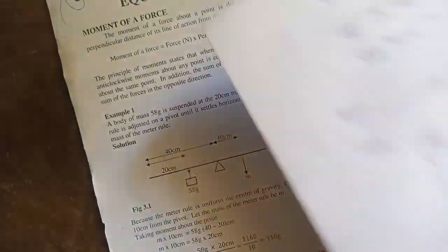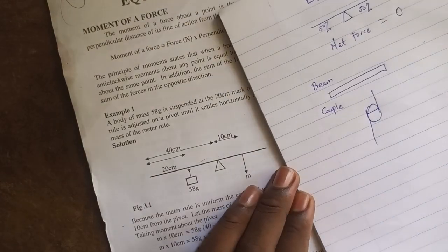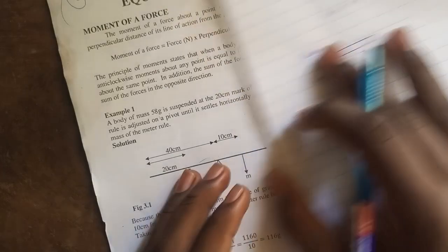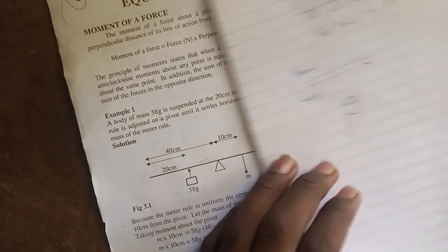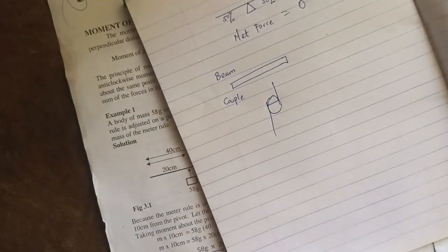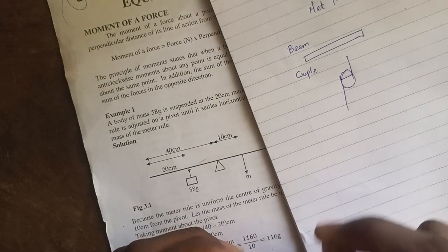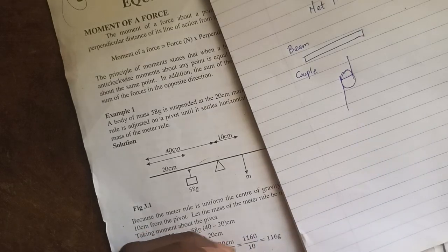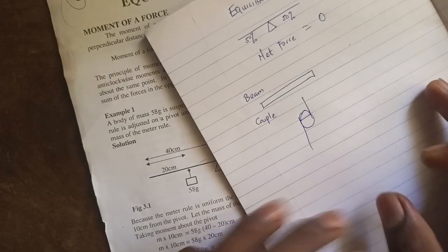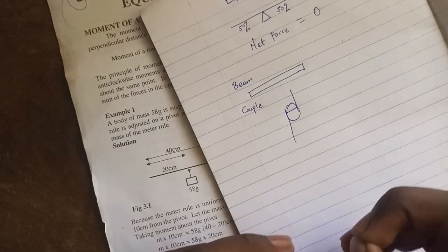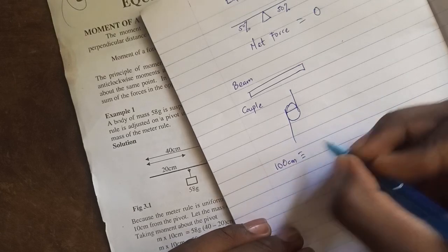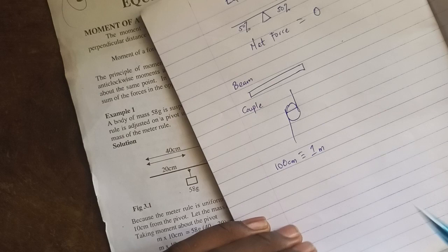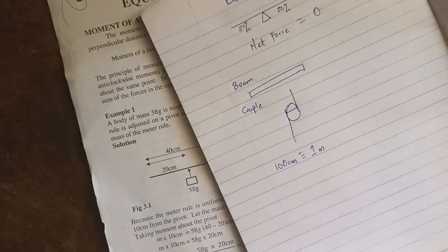For example, let's see example one. It says a body of mass 58 gram is suspended at the 28 centimeter mark of a uniform metal rule. There is some terminology you should meet in this topic. I want you to know them because you'll be applying them and they will keep showing up. When they say a uniform meter rule, just know that it equals 1 meter, which is equivalent to 100 centimeters. So I want you to put that in mind. When they say a uniform meter rule, that should pop directly into your mind.